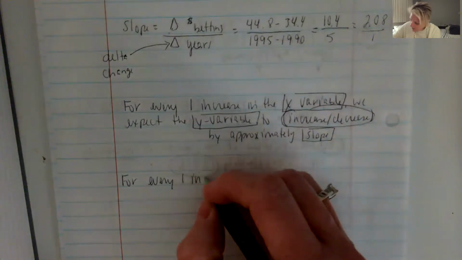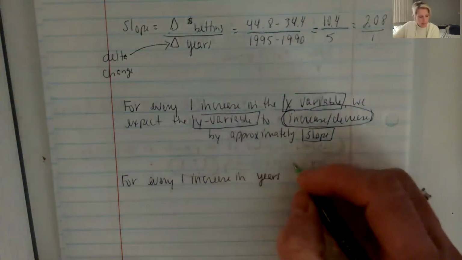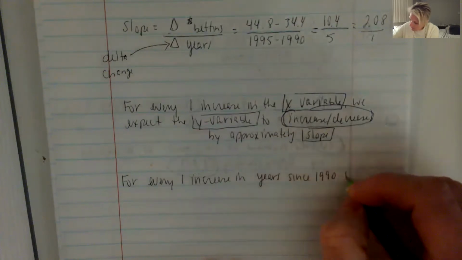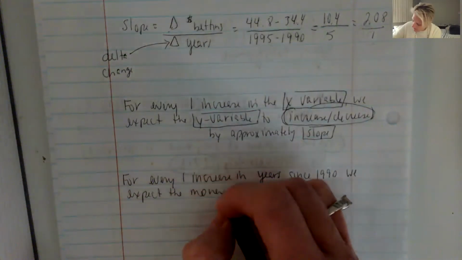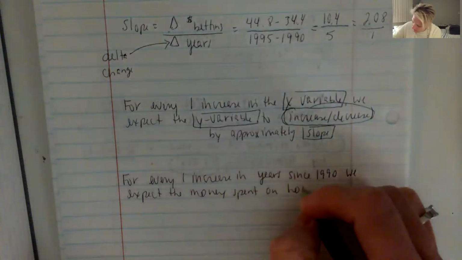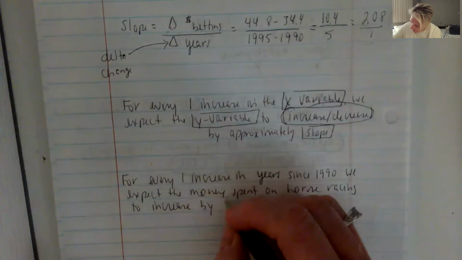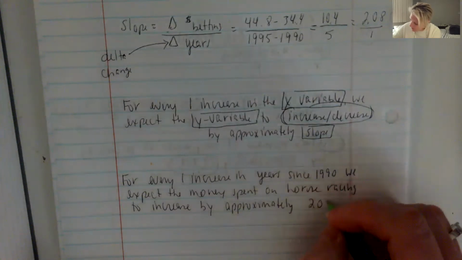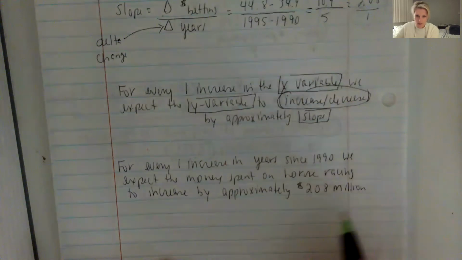So for every one increase in my x variable, years, and I'm going to say years since 1990 because that's my base year, we expect the money spent on horse racing to increase, and I used increase because our slope was positive, by approximately $2.08 million. So I've got my dollar symbol and the millions.